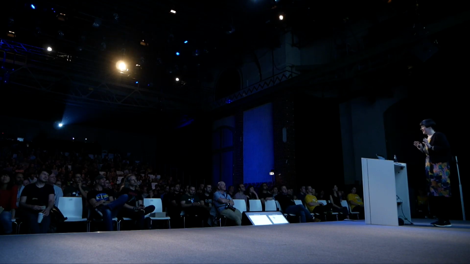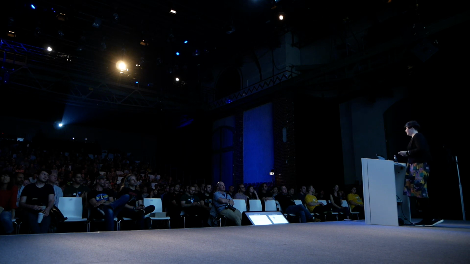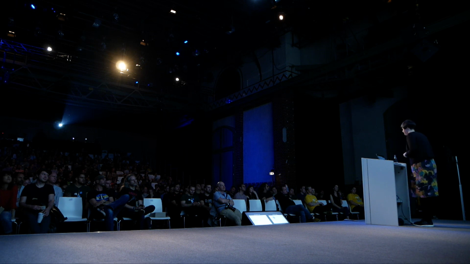So I want you to take a moment and really think about, what do you think Swift will look like in 5 years? And don't think just about the language, but what will the Swift community look like? Where will Swift be being used?